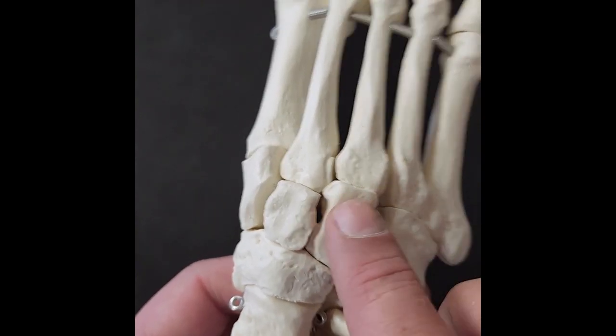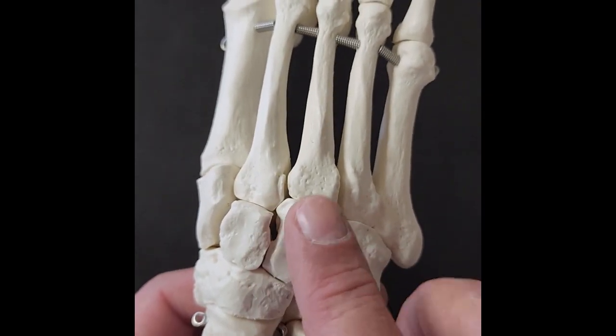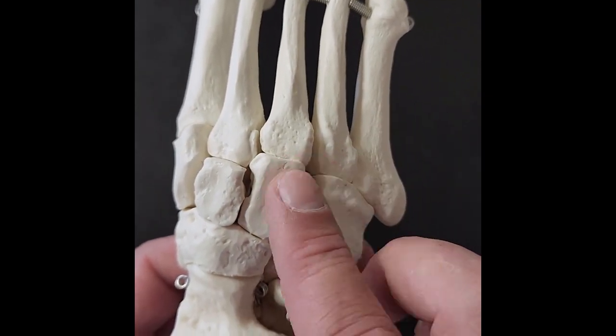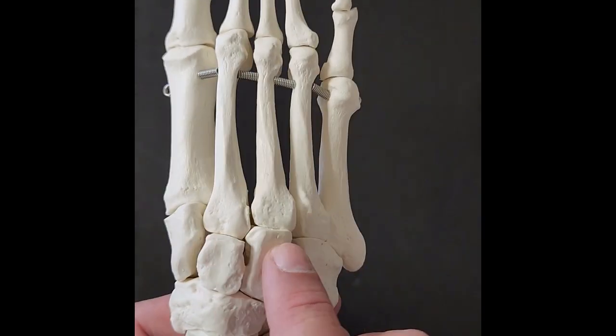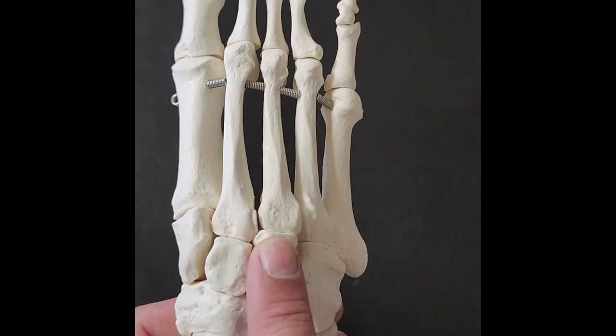Now, my lateral cuneiform is a little bit confusing because from its name, it's going to make you think that it's on the outside of the foot, but it's not. It's really in the middle of your foot. It is just the lateral most of the cuneiforms.